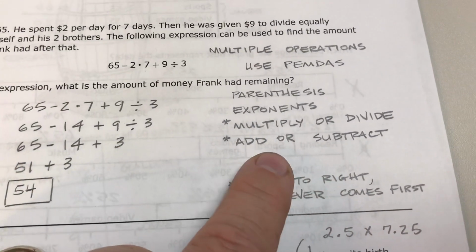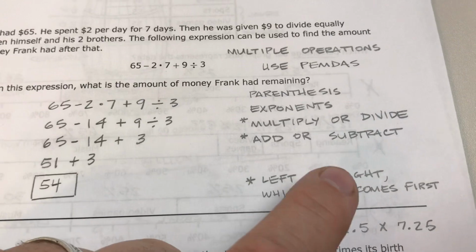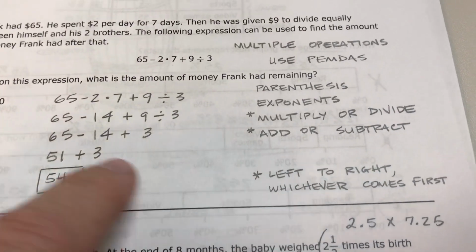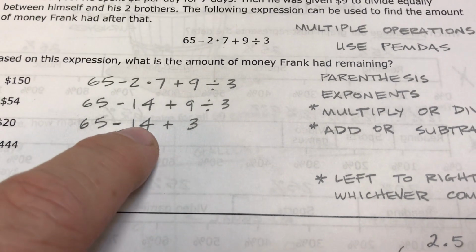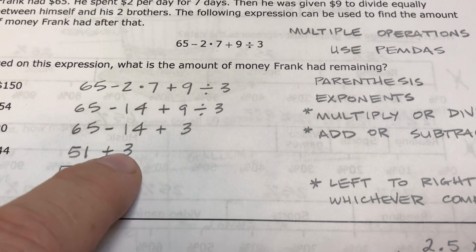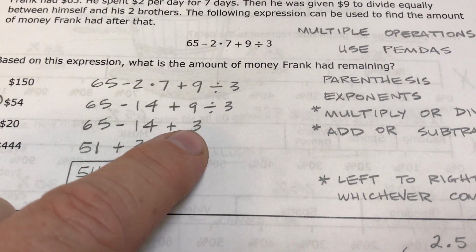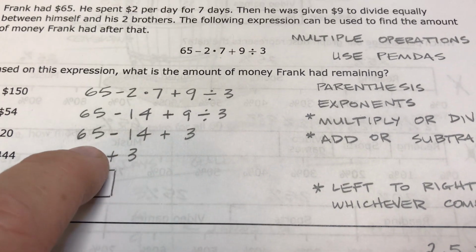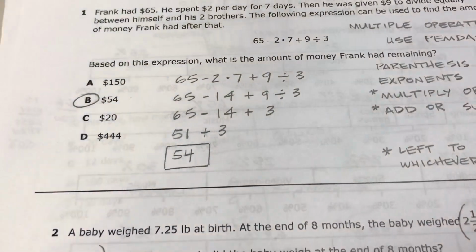All right? Add or subtract. Not add first, then subtract. It's whichever comes first as you move left to right. So subtraction comes first. I've got to do 65 minus 14 first to get 51. Then add the 3. If you add 14 plus 3 first and get 17, and then do the subtraction, it's going to be wrong. 54 is what you want, and there it is.